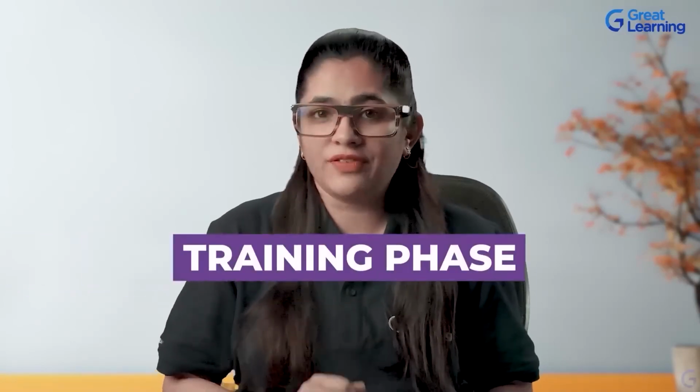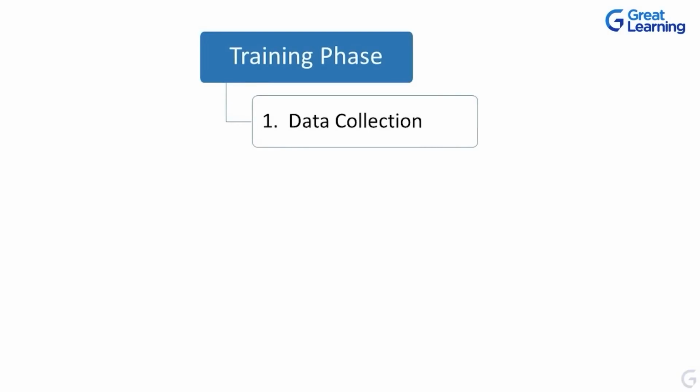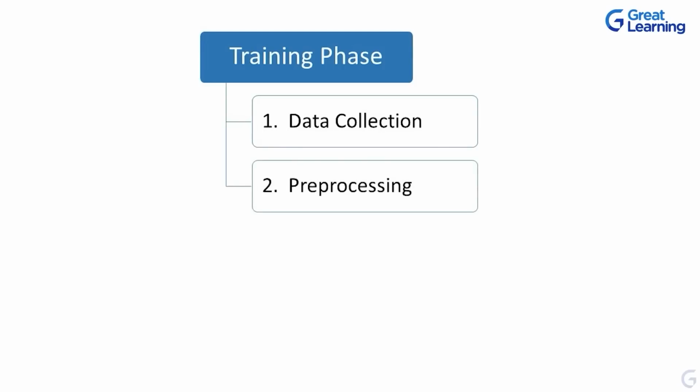Here is a simplified explanation of how they work in two phases. The first phase is the training phase, followed by the inference phase. The training phase has 4 steps. Step 1, data collection, that is gathering diverse text data from various sources. Step 2, pre-processing, which means cleaning and tokenizing text data into numerical representations.